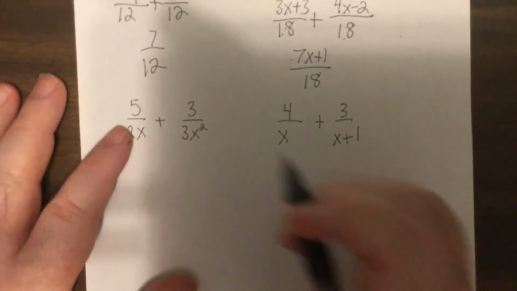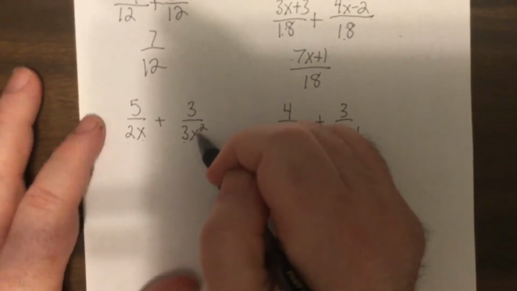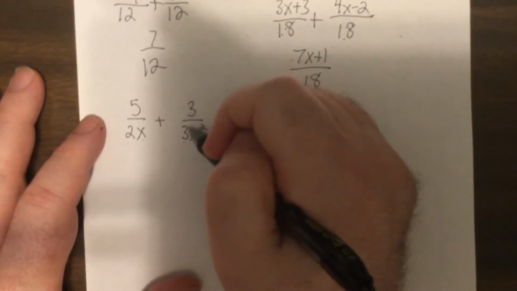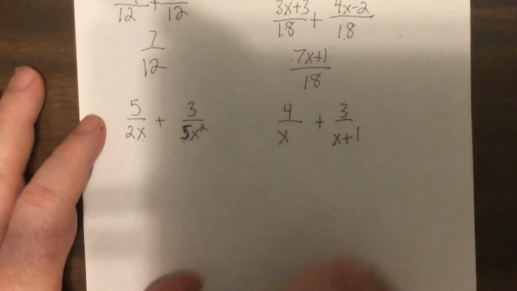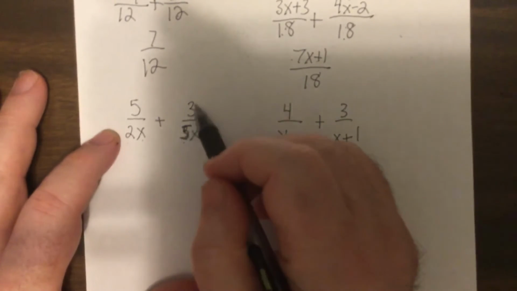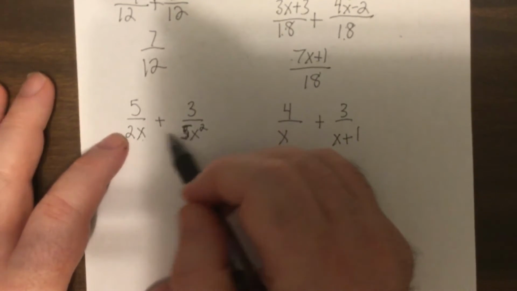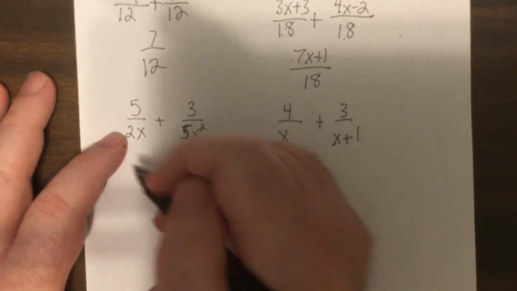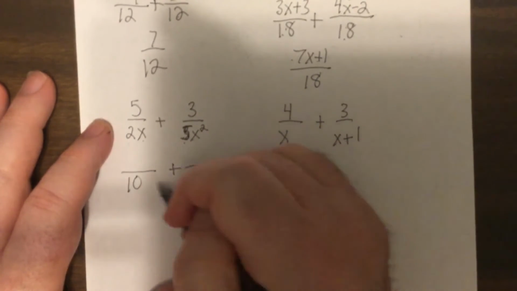So next one, I'll have 2x, I'll have 3x squared. So you have 2 parts. Here, let's do this. Let's make this 5x squared if you don't care. Just make the problem a little bit better, because the 3's already on top. I wasn't watching. So the LCD, what do 2 and 5 both go into? 10. And what's the highest power the x occurs?